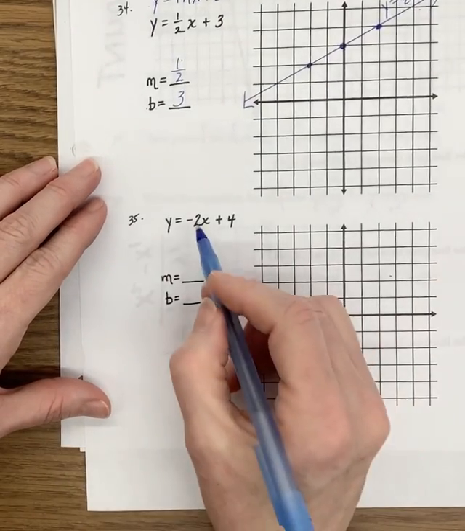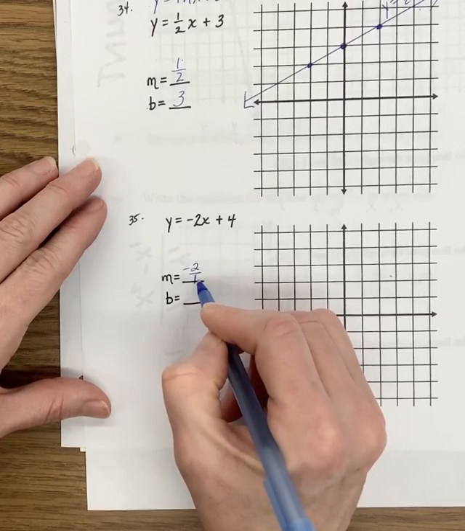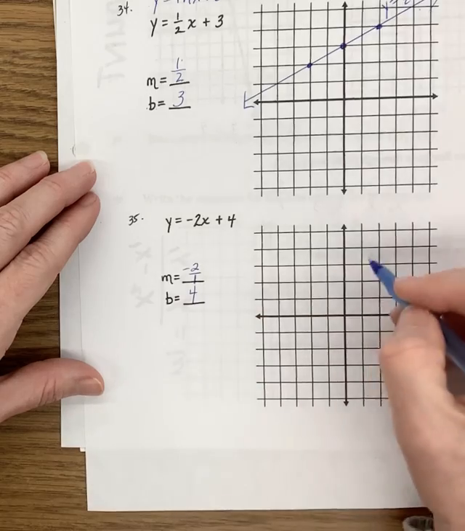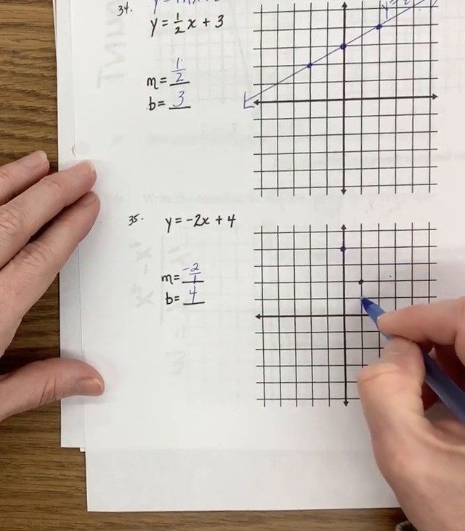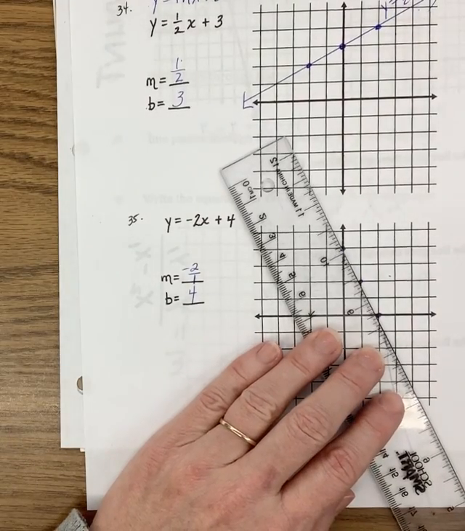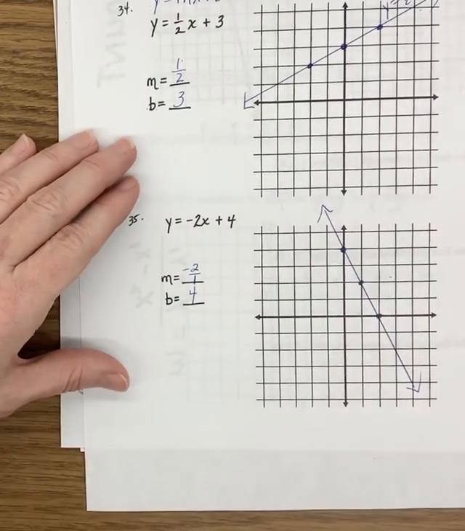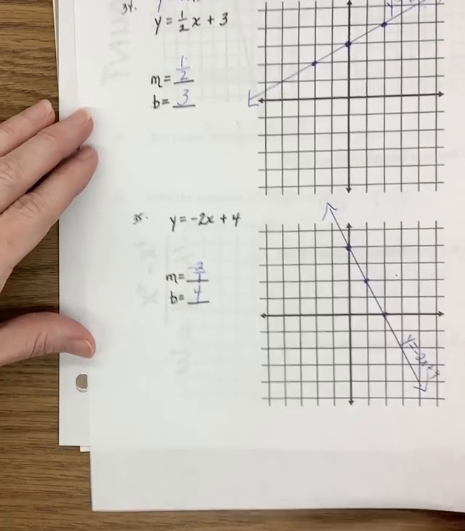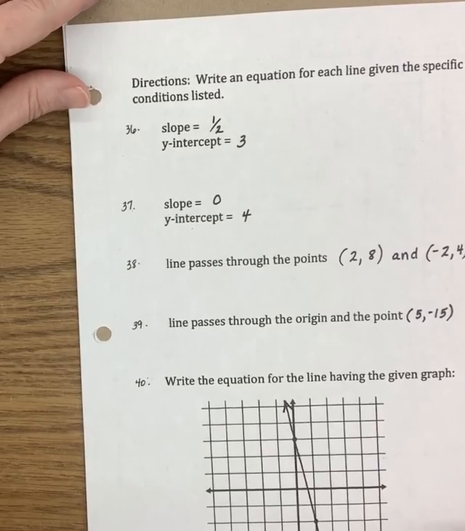Same thing here. The slope is negative 2. I know that means over 1, rise over run. That will help me when I'm actually graphing. And then the y-intercept is 4. So begin at 4, down 2 over 1, down 2 over 1. I can do that as many times as I would like until I get the graph I want to get. Y equals negative 2x plus 4. We'll label that.